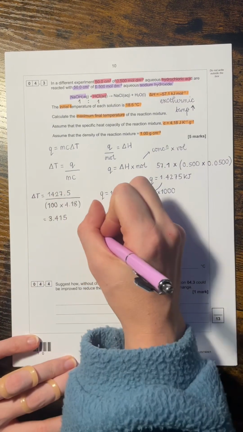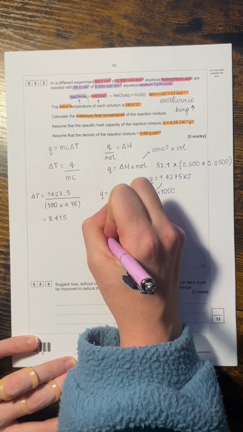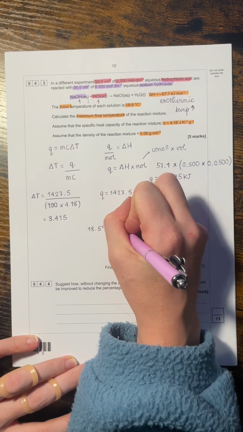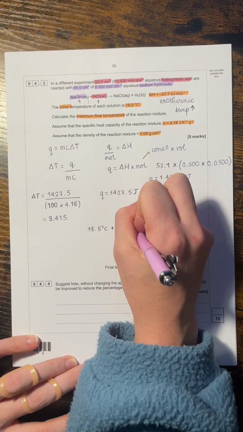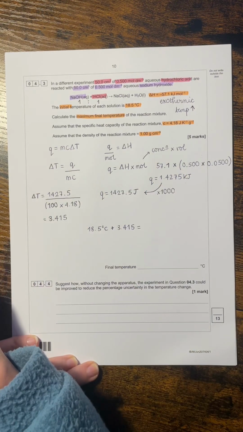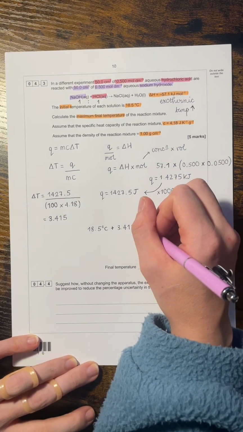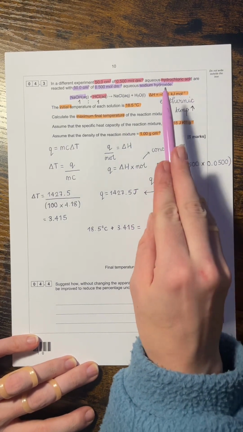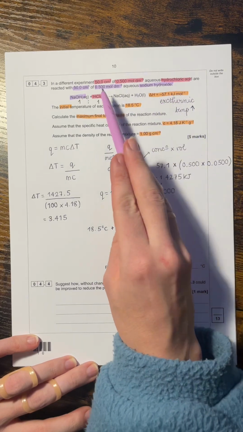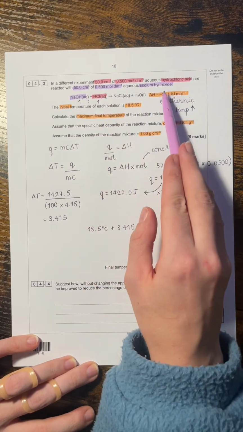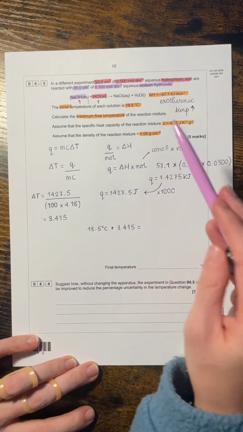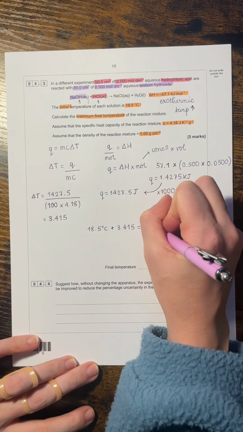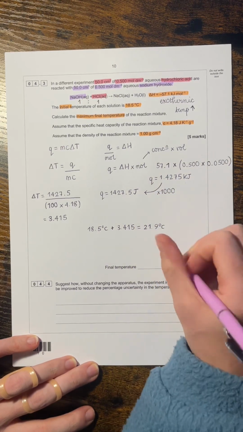So it's going to be 18.5 degrees Celsius for our initial temperature, add delta T, so 3.415, and that's going to give me a final temperature of 21.915. And before I write that down, I'm just going to come back to the question and see how many significant figures we've got. It's looking like 3 for every value we've been given. So I need to give my answer to 3 significant figures, so 21.9 degrees C.